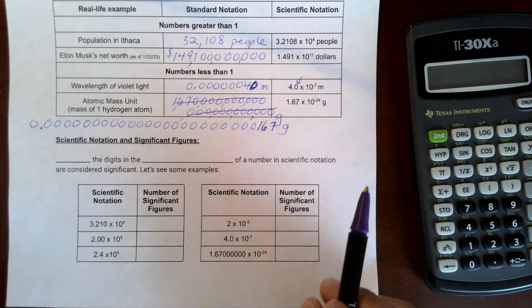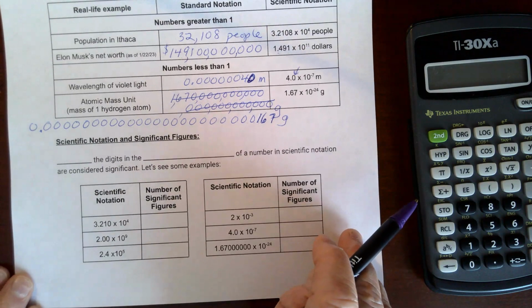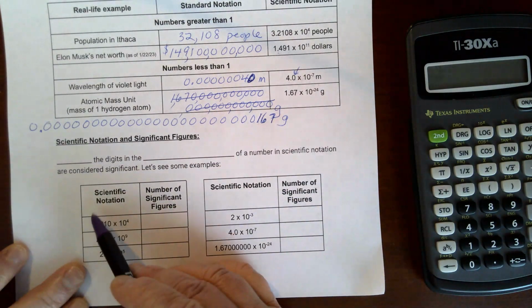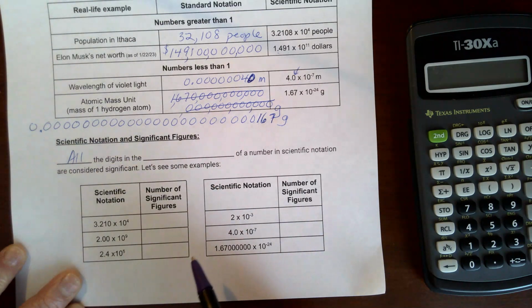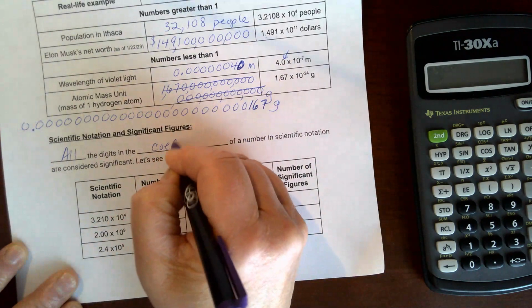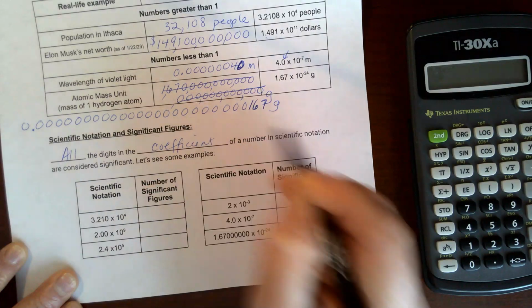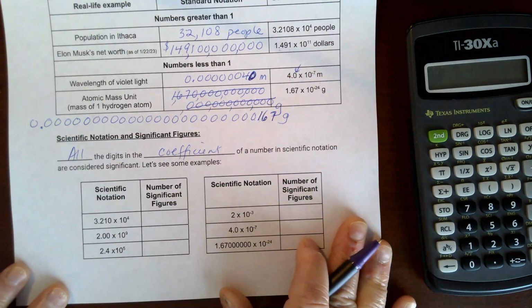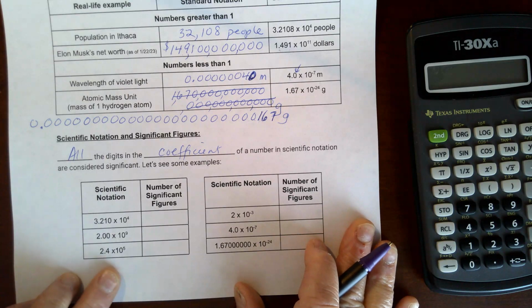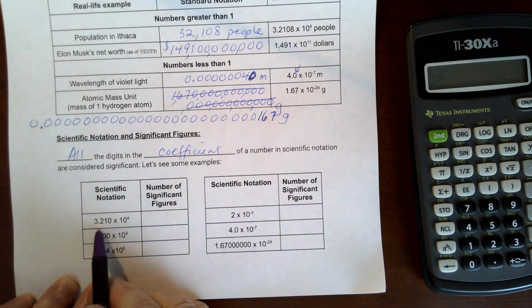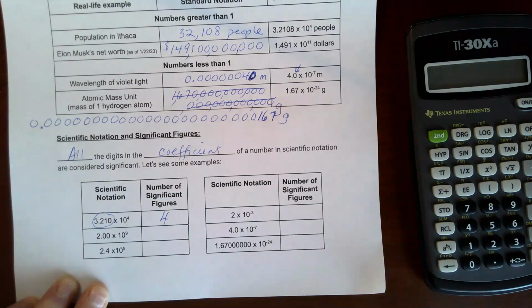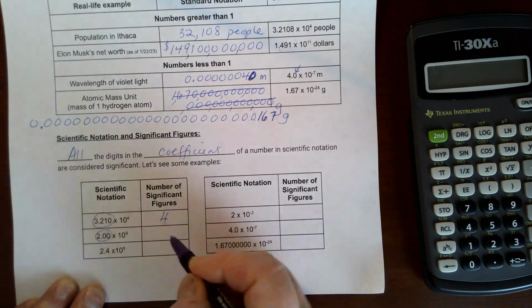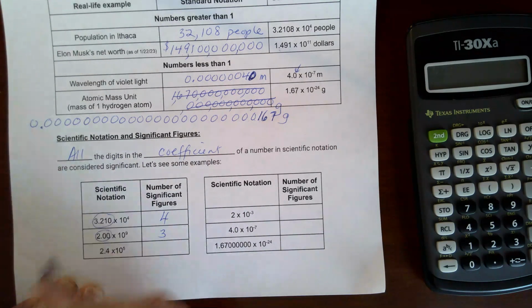Now, a word about scientific notation and significant figures. When you have a number in scientific notation, this is such a lovely thing. All the digits in the coefficient of the scientific notation number are considered significant. Easy peasy lemon squeezy. There are 4 digits in this coefficient, so there are 4 significant figures. 3 significant figures. 2 significant figures.